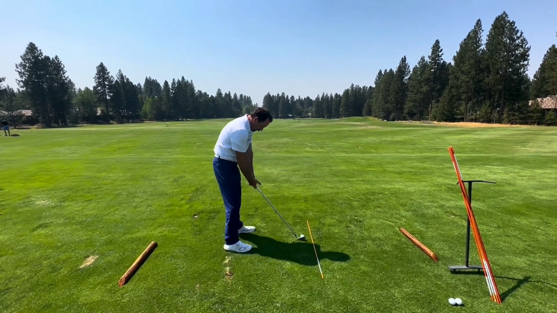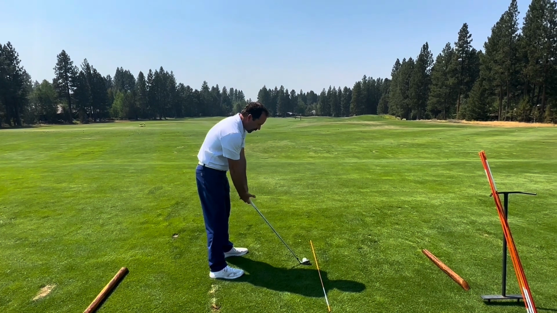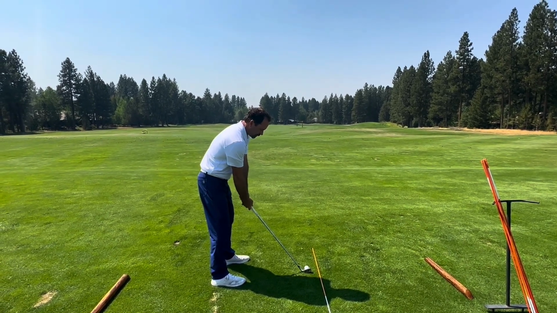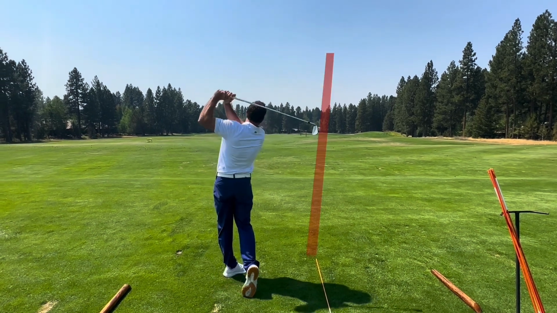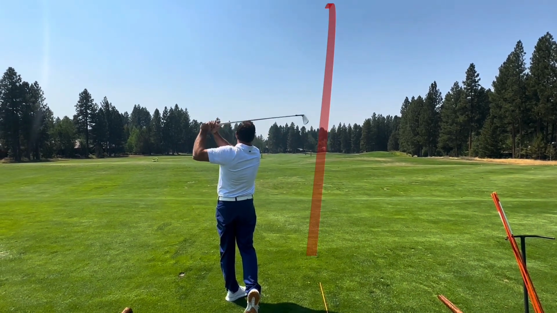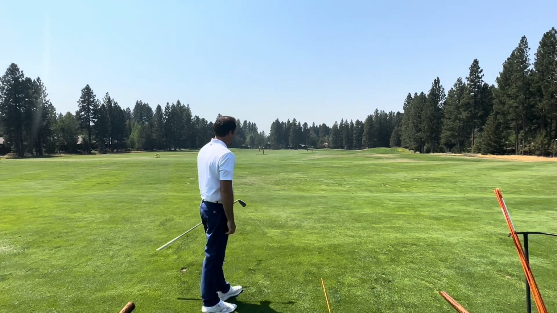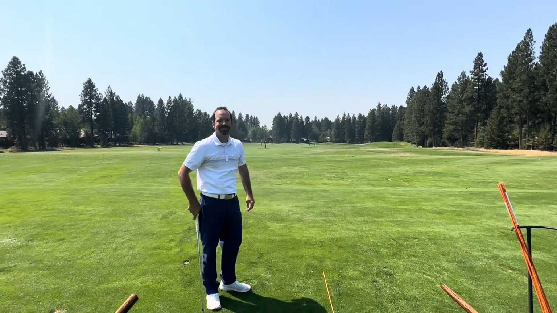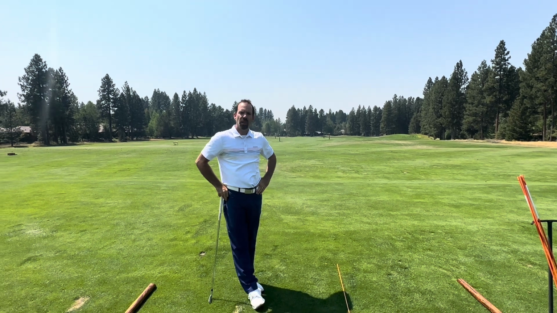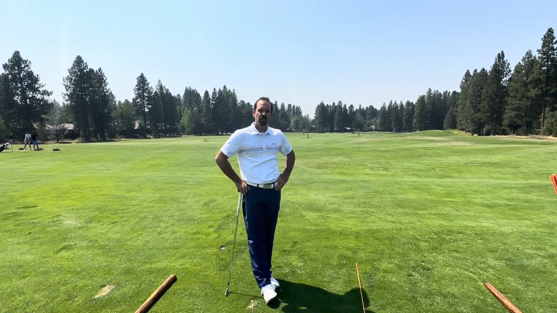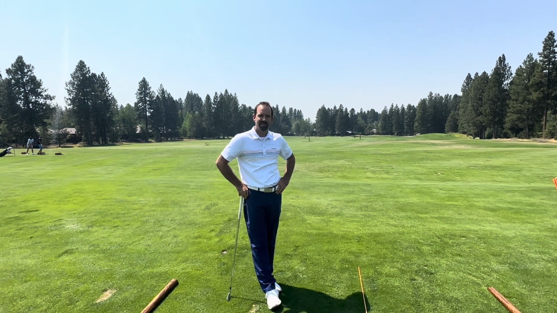So what we're going to try and do is hit a draw where the club is going to come from the inside and hopefully be closing. Turned a little left. So if you have any questions about ball flight laws or wondering why your ball is doing what it is, make sure to see one of the instructors here at Broken Top.